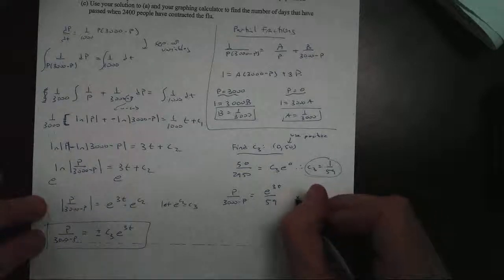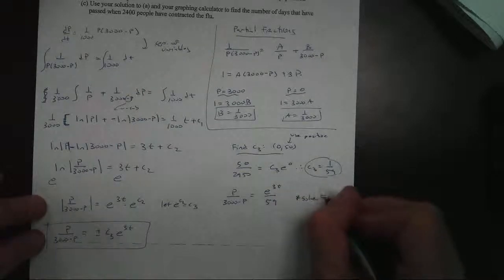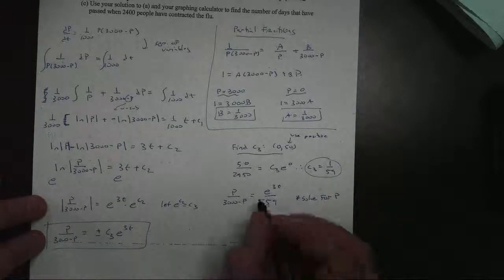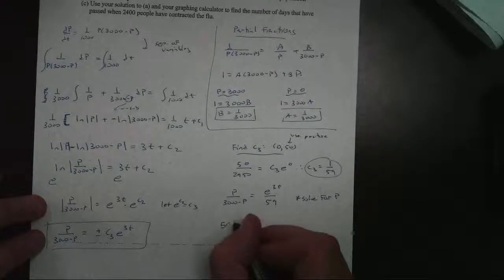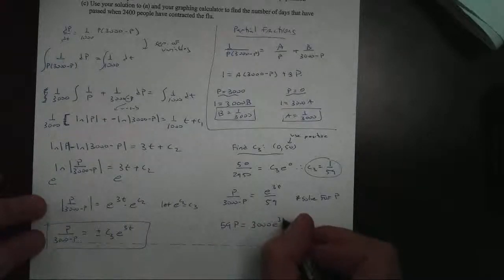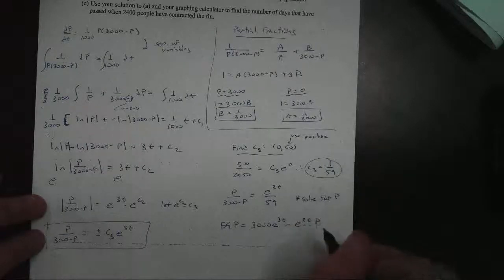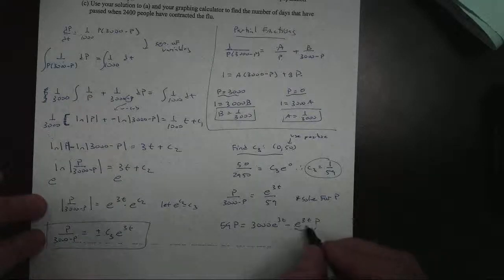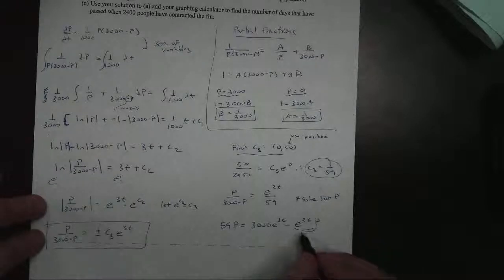And now we have to solve for P. Solving for P, I'm going to cross multiply. We get 59P equals 3,000 e to the 3t minus e to the 3t P. Now, if you move this around, switch those around, look, you got P e to the 3t, you got your exponential formula right there. It's kind of cool, huh?